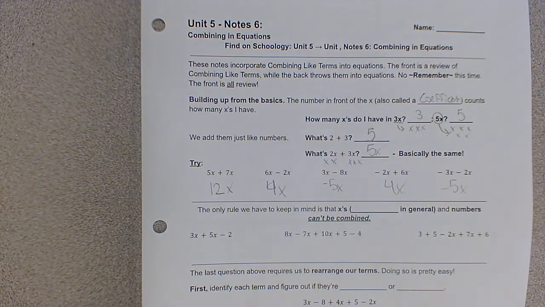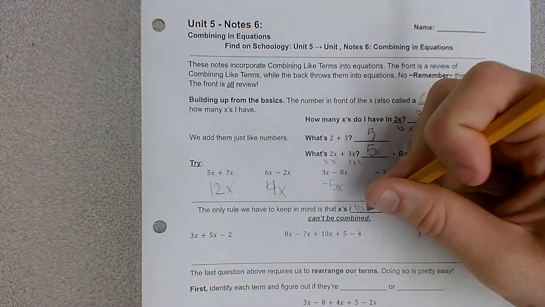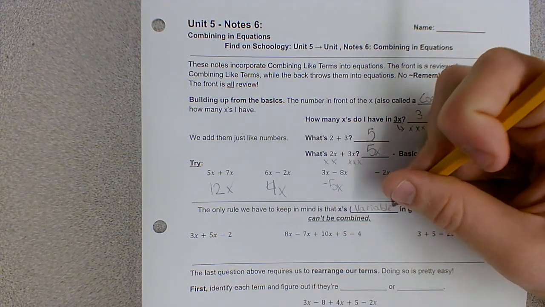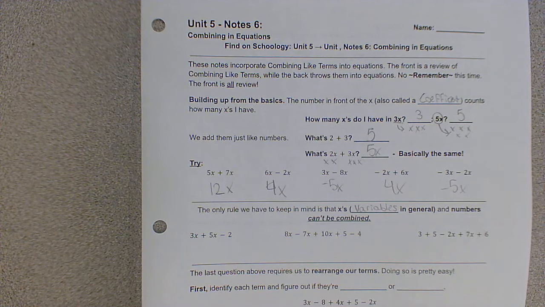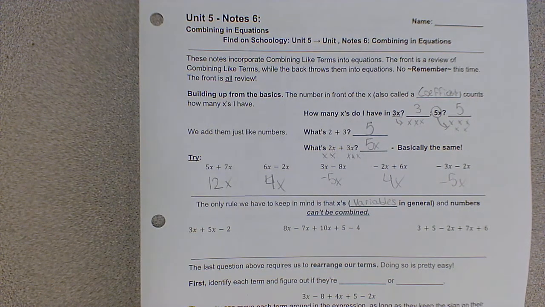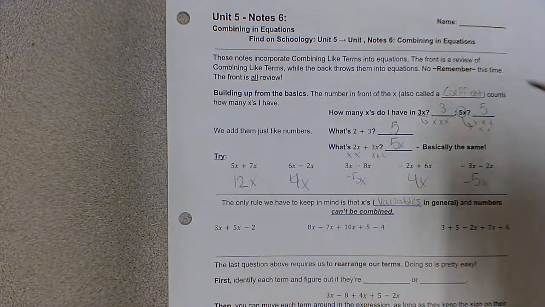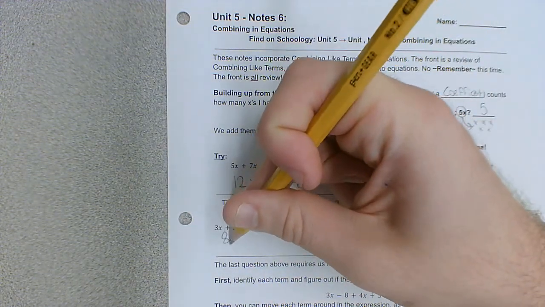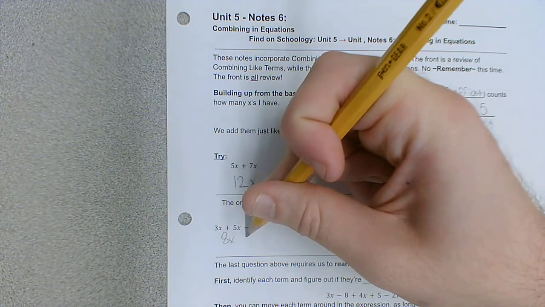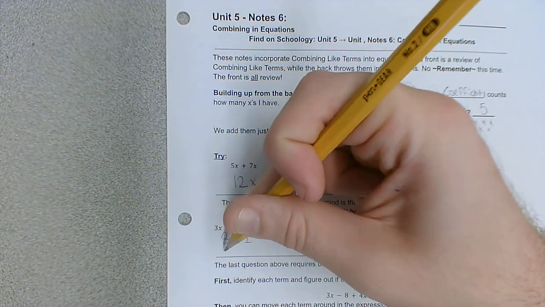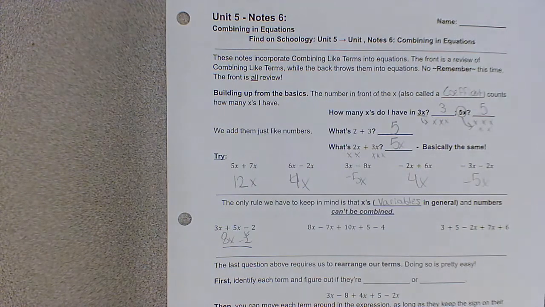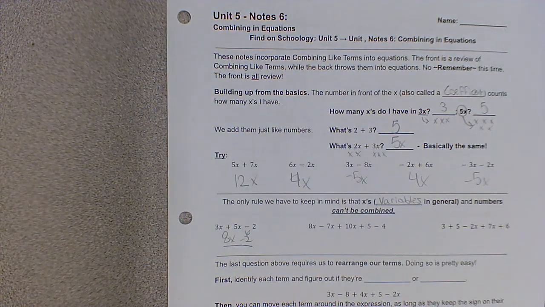The only rule we have to keep in mind is that x's, or variables in general, and numbers can't be combined. You can't combine x's and numbers. So in this example here, we combine 3x and 5x, giving us 8x. We bring down this minus 2, but we can't do anything else. We can't combine our 8x and the minus 2, so we leave it as it is.